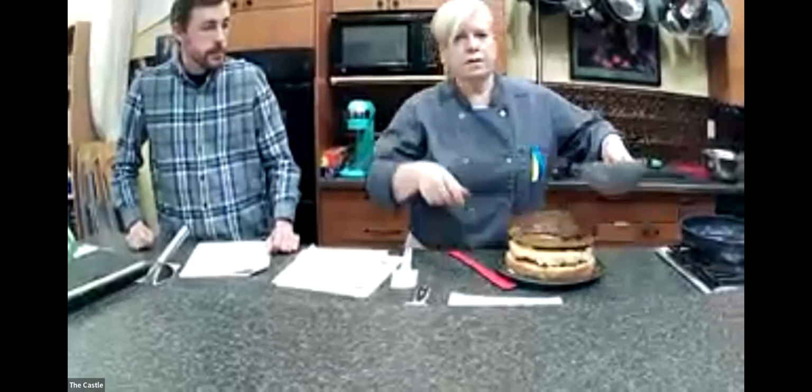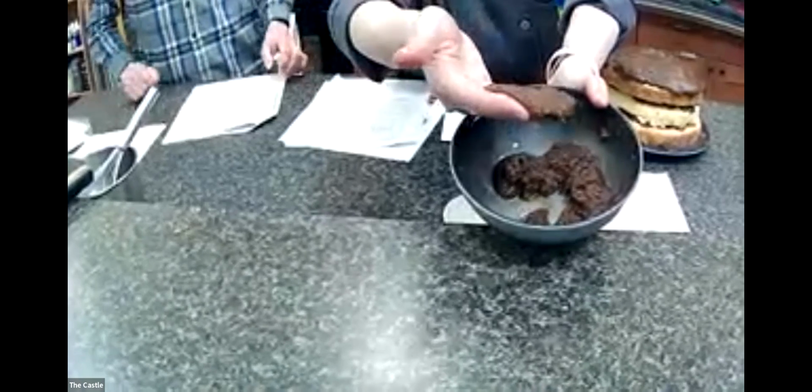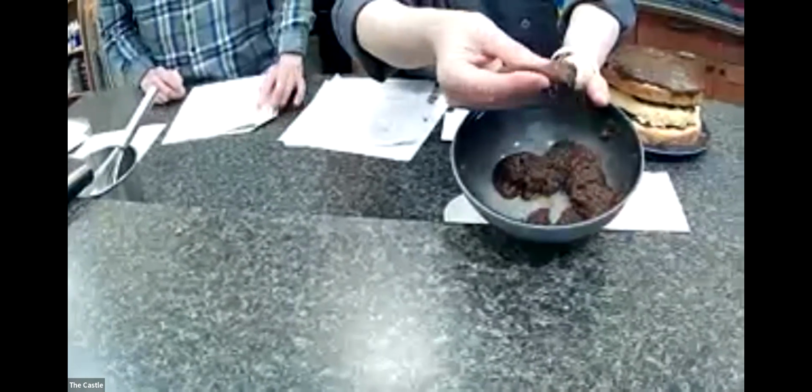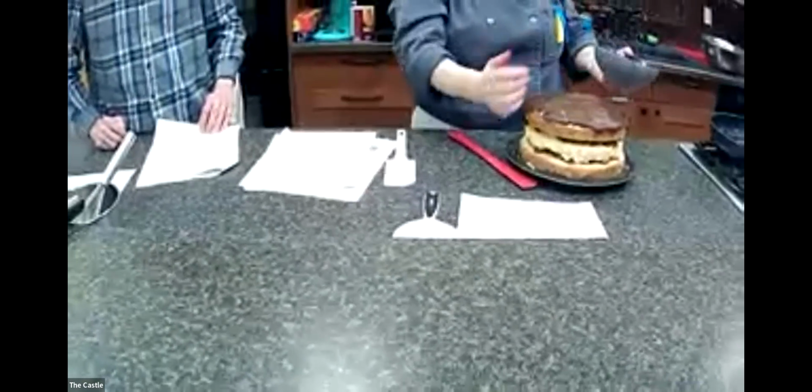Let me show you this up close. So this is for the texture of the frosting. You can see that it's quite, it's not like a fondant at all. And with the heat of your hand, it spreads. So on a good hot summer day, this will probably melt and dribble down the sides.